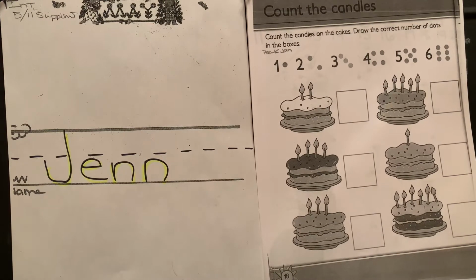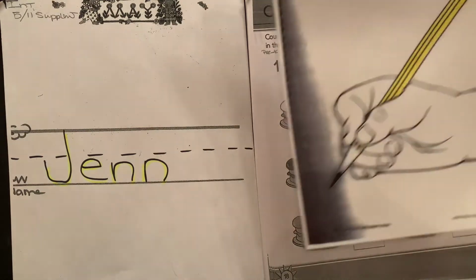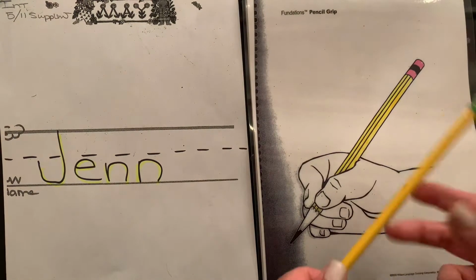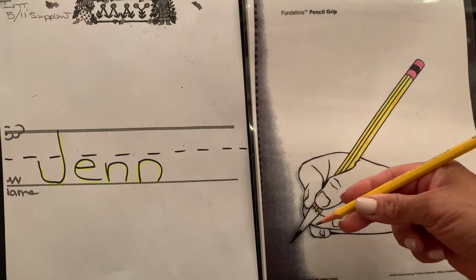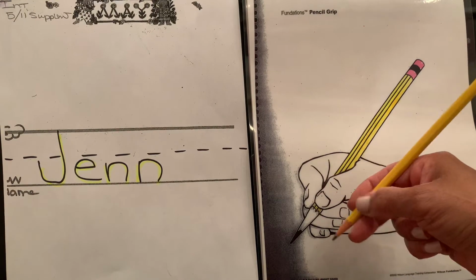So remember, you need to have your pencil on hand and use your 3 fingers to hold it, and it looks just like this picture right here, so that your 3 fingers can move the pencil.